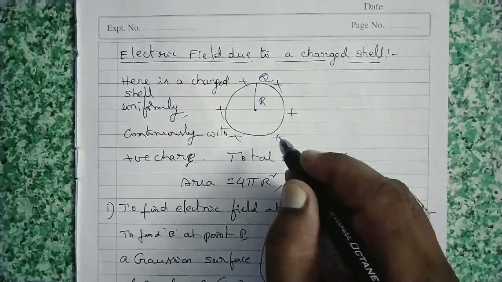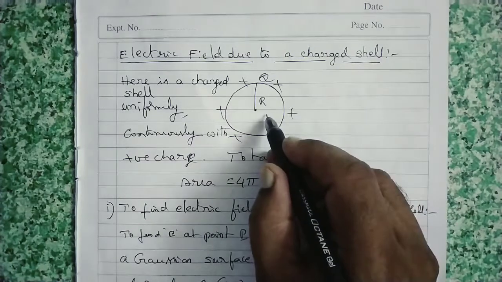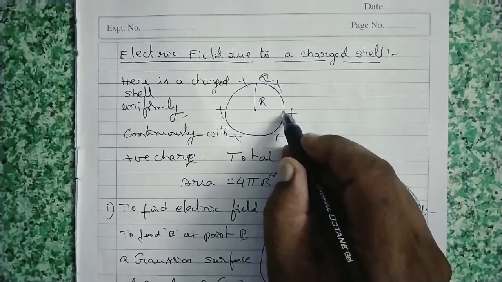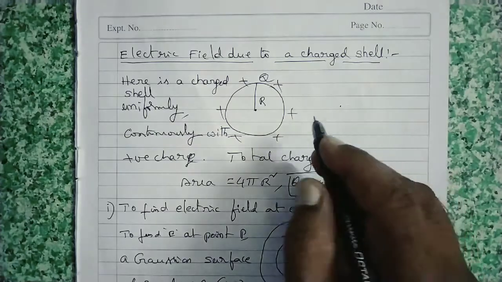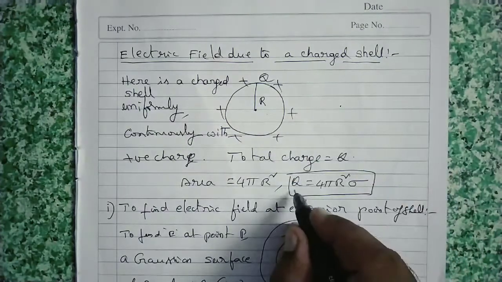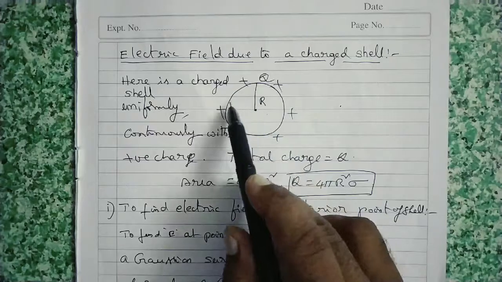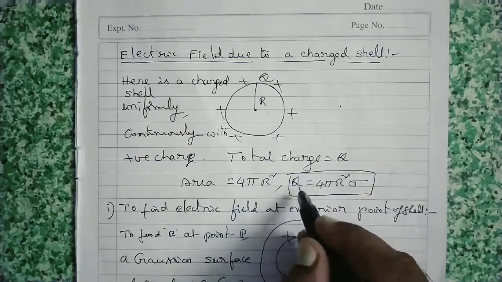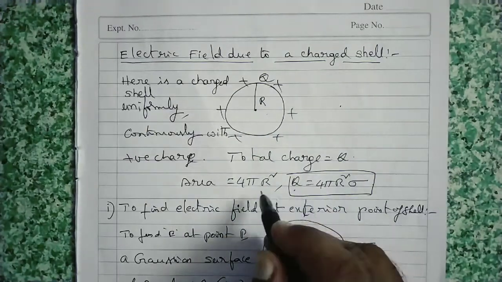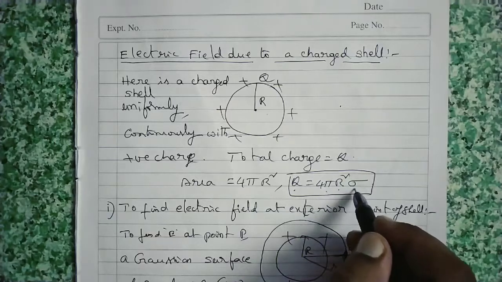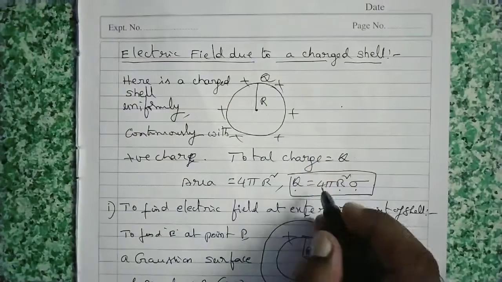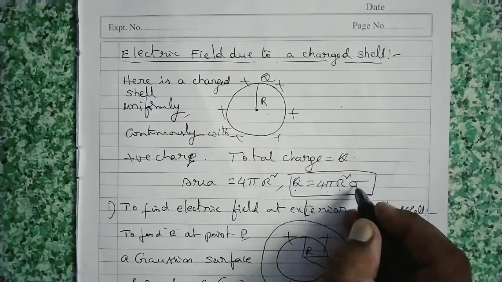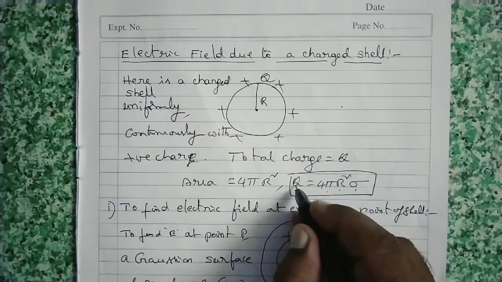Here, in three different situations, we have to find how much electric field there is inside, on the surface, and at an exterior point. And here the total charge it has is Q, which is equal to 4 pi r square area into charge density. Surface charge density is sigma. The surface area of a spherical surface is 4 pi r square. So area into charge density is the total charge.